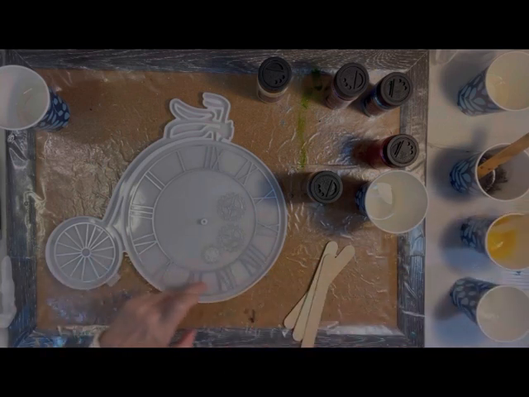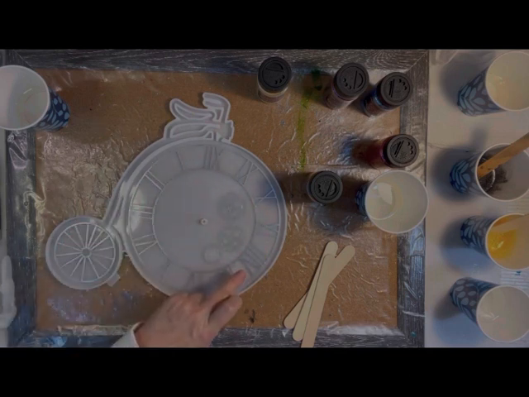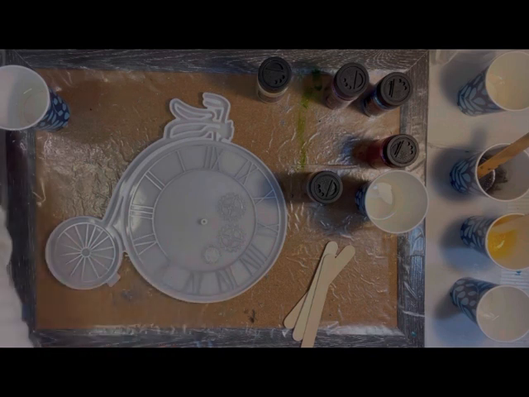Now this is gonna be the pink, right? That's all that we need for pink. Oh, I forgot to do that right there.